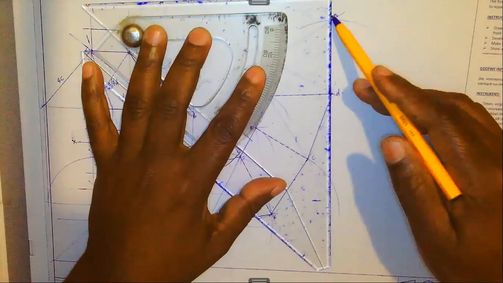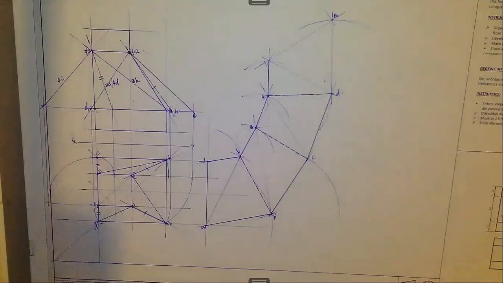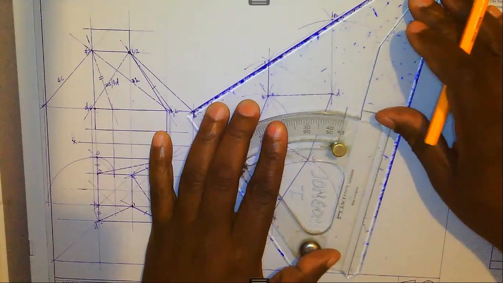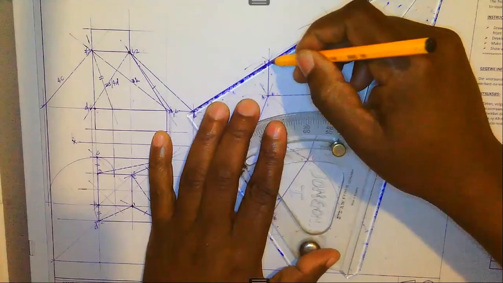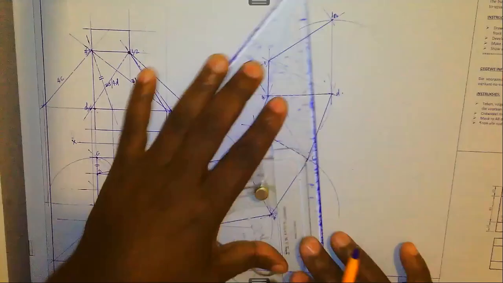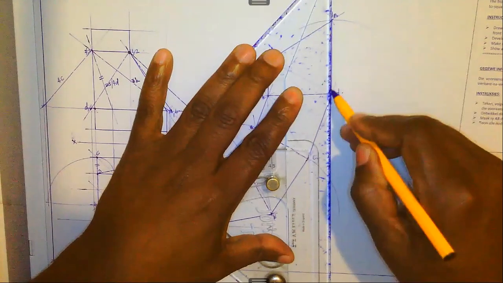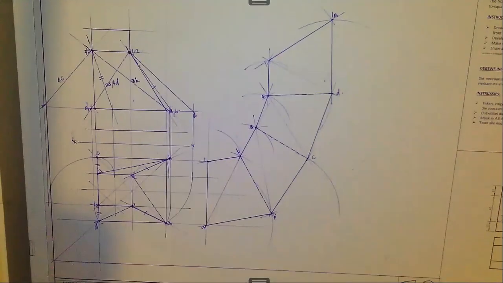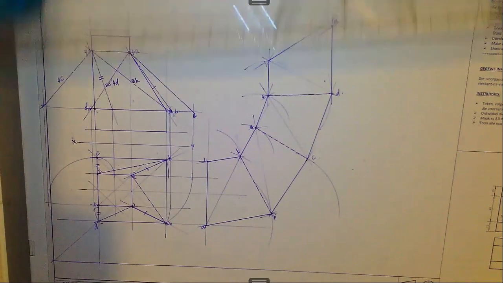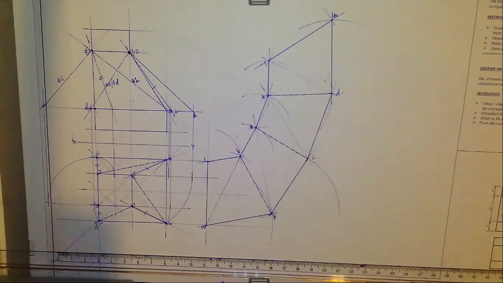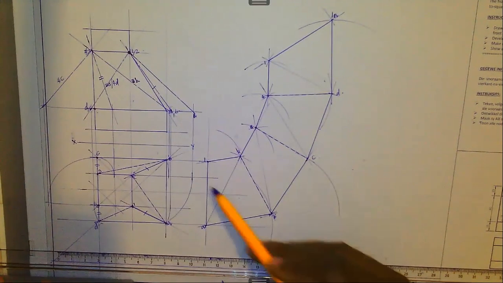There you go. This can be outlined. Outline this. Outline that. Right, boys and girls, this is our development or our pattern, which can also be referred to as our template.